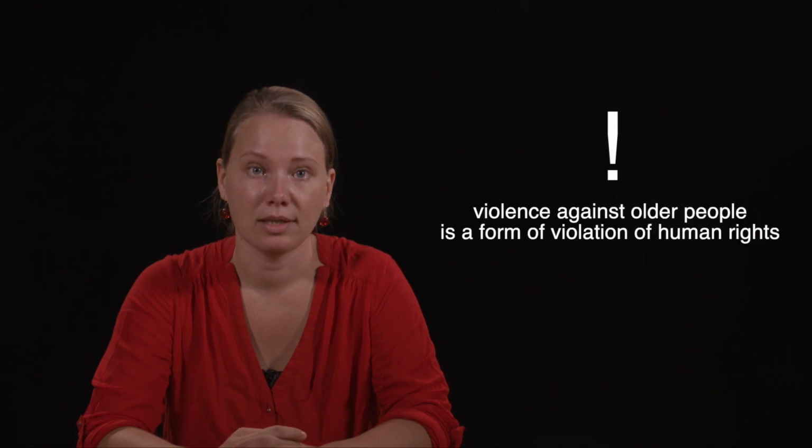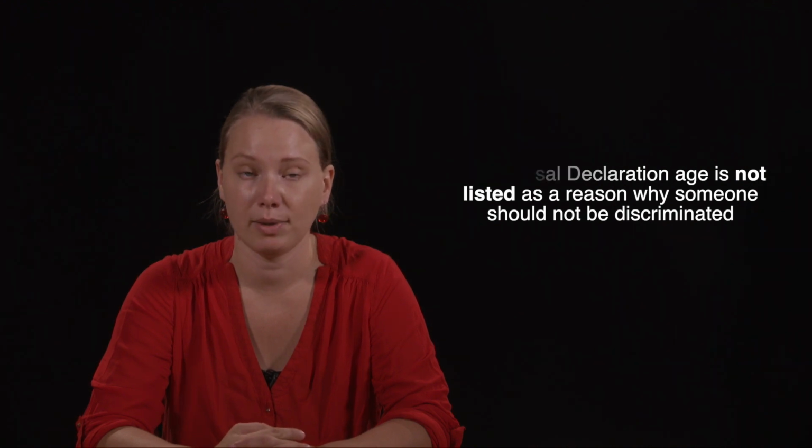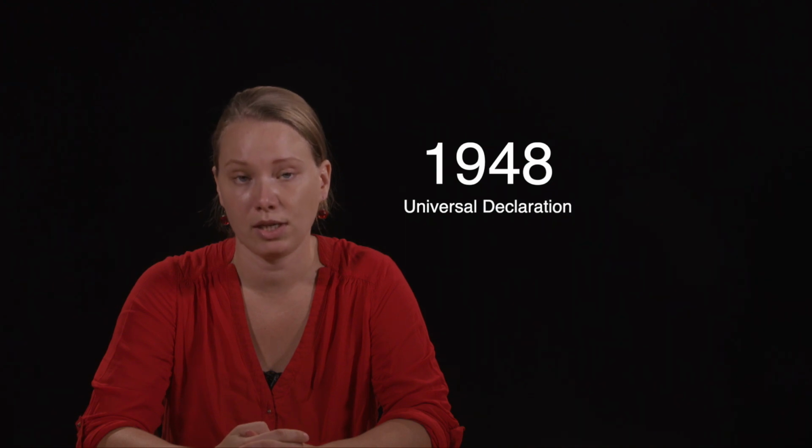At the same time, violence against older people is a form of violation of human rights. While the Universal Declaration of Human Rights applies to all persons, age is not listed explicitly as a reason why someone should not be discriminated against. For years, older people's organizations all over the world have been promoting the need to protect the rights of older persons. They were looking for solutions to deal with ageism and other forms of discrimination.